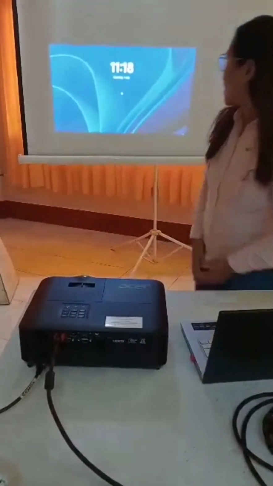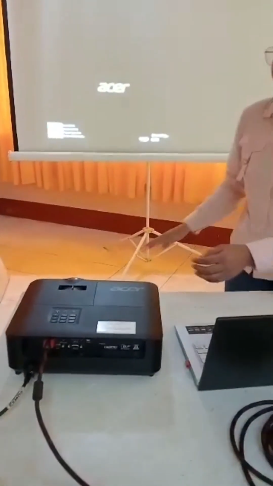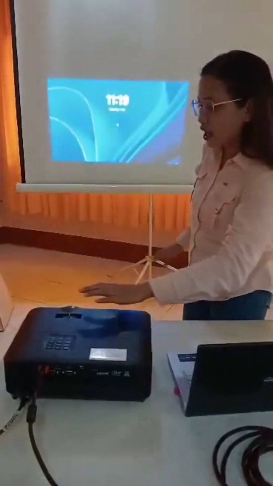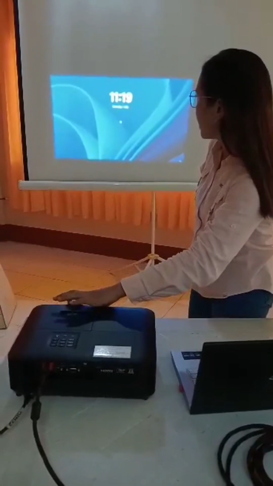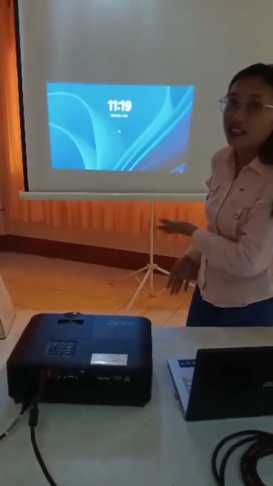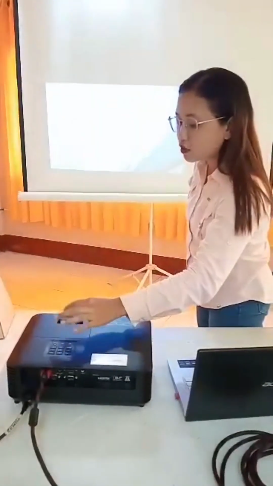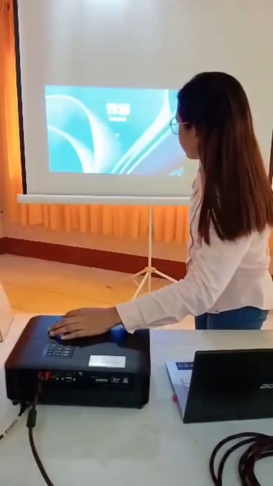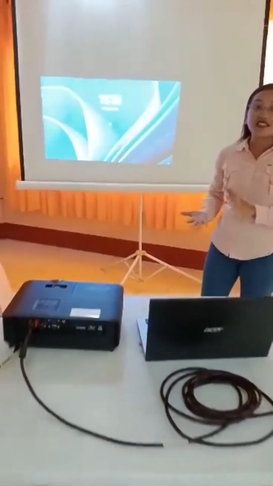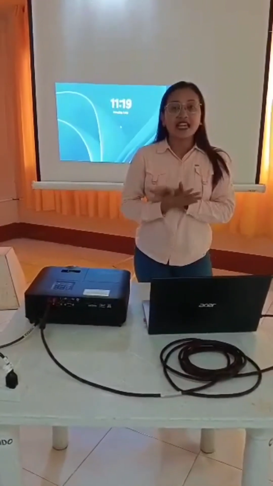So that's it. And if you want your presentation to be bigger, you just adjust the zoom in and zoom out. Okay, that's it. If you can see, the presentation is not clear. So you just adjust it using the focus ring. Now you can see the presentation a lot clearer. So now you can proceed with your training. That's how you are going to utilize electronic media in facilitating learning.